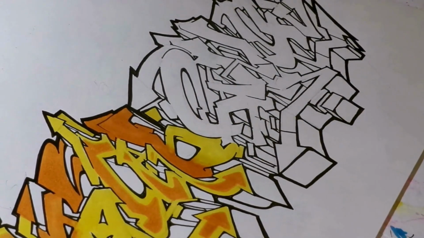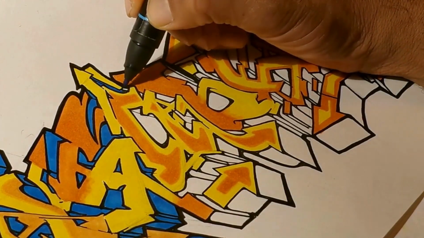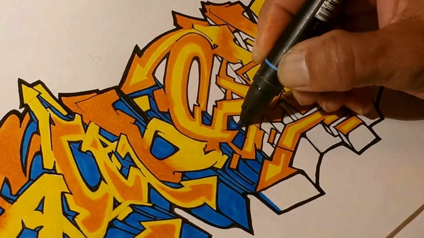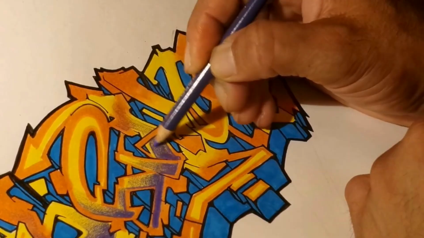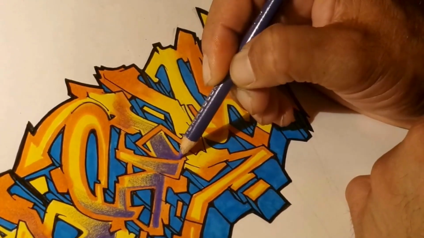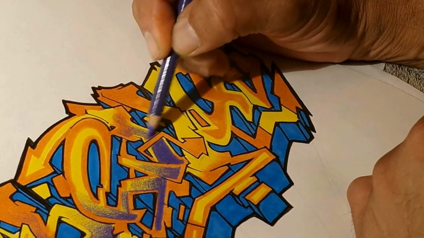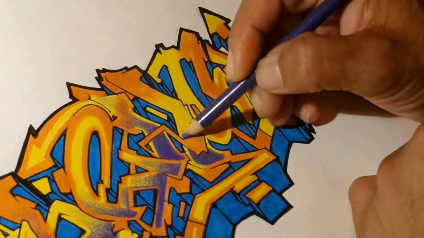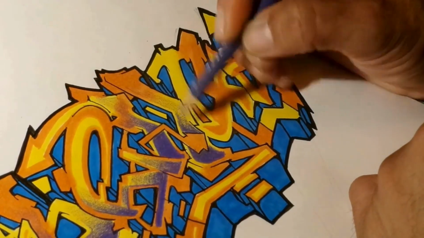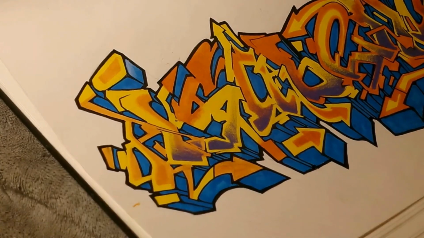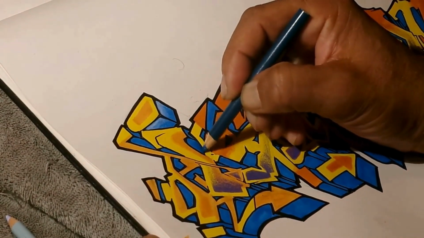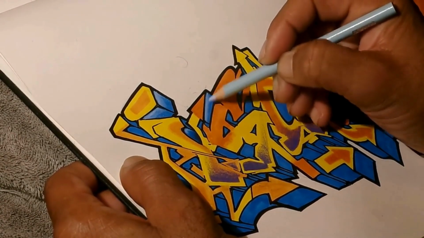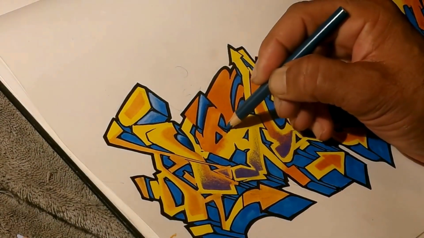For the 3D blocks, I use Copenhagen blue. Then I add details using violet color pencil, but make sure your markers are fully dry first. With color pencils, start with light pressure, then slowly build up to darker tones. For the blocks, light blue for the areas facing the light, peacock blue, and a little black for shadows. The light source is coming from the front.